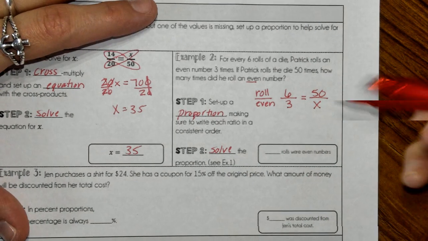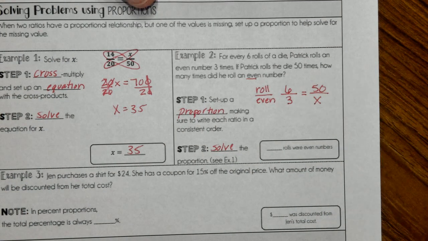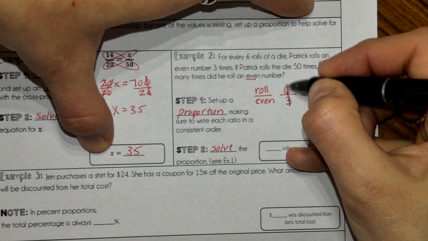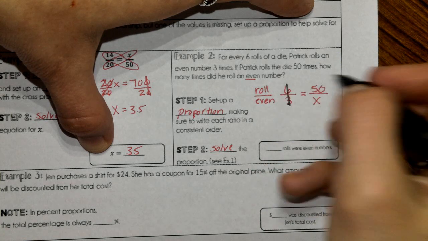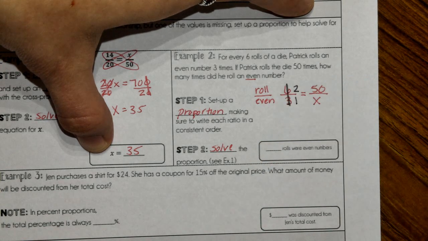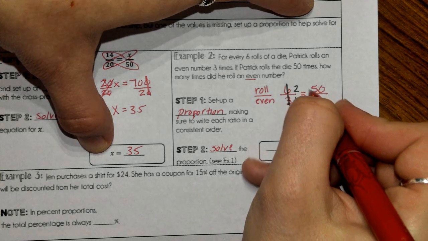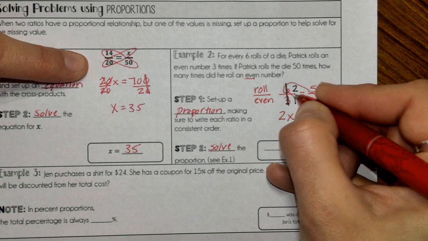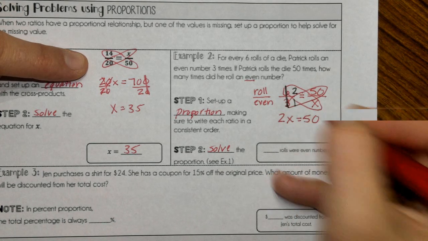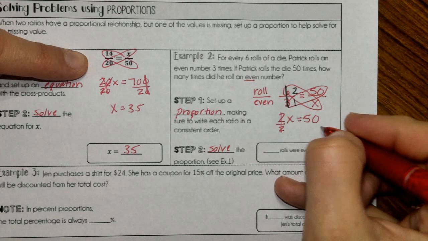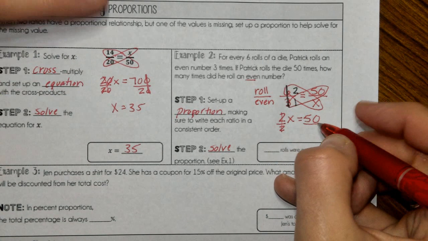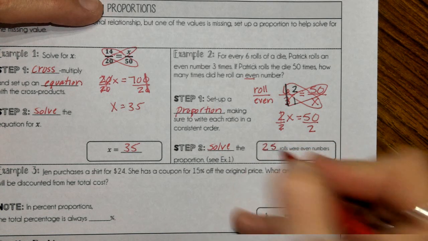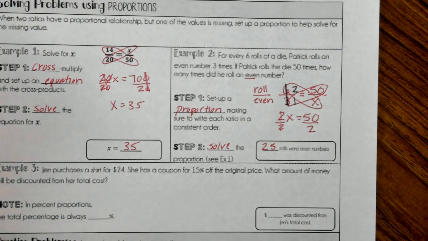Now with proportions, if you can simplify one of these, go for it, because that can help you with smaller numbers. You also do not have to. If you want to simplify 6 over 3, we can divide each by 3. It becomes 2 over 1. So now we end up with smaller numbers. So now we have 2x, there's your cross multiply like we did over here, equals 1 times 50. You do not have to do that, though, as we did not do it in number 1. Divide both sides by 2. We're going to come up with 25 rolls of an even number.